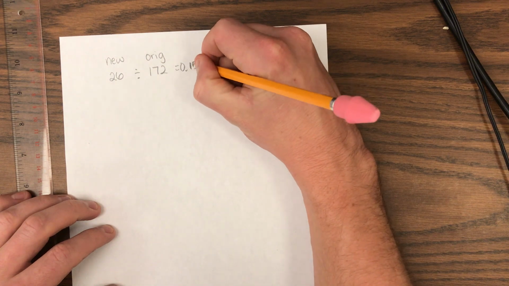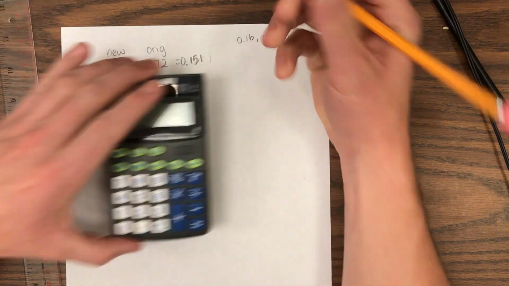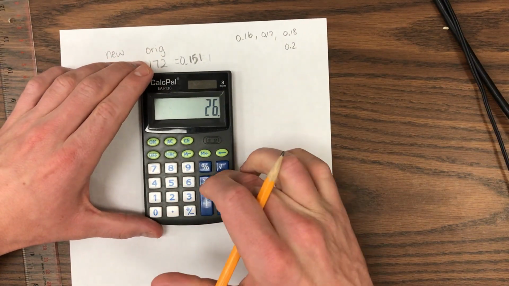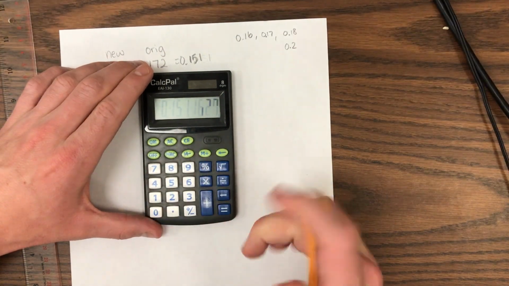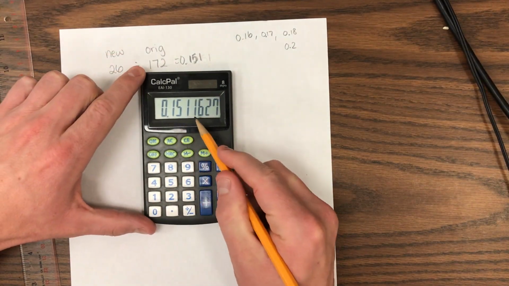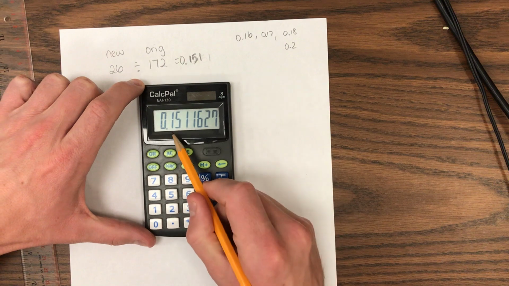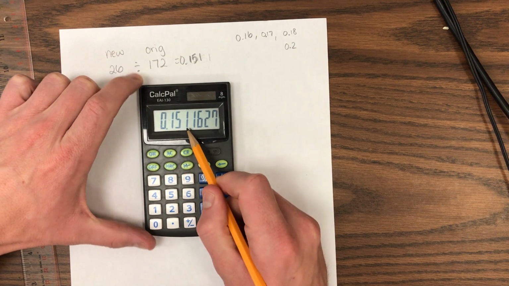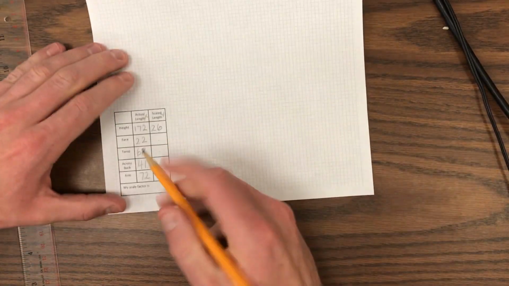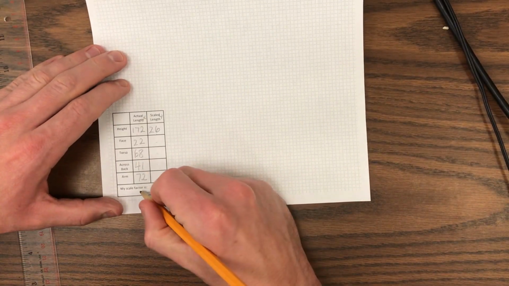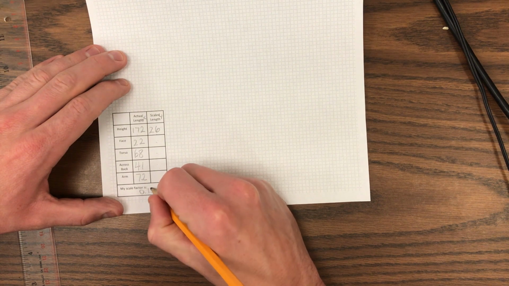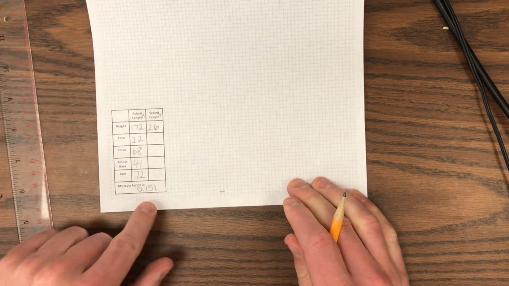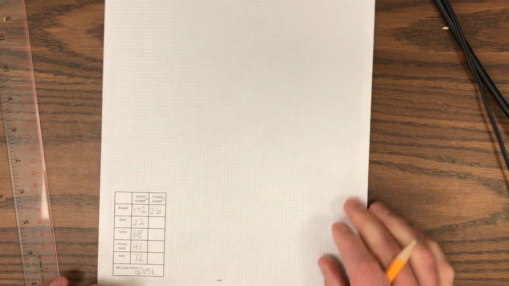I would like it if you went to 3 digits. For mine, when I actually do 26 divided by 172, I get 0.15116. I just decided to stop at the third digit, so I wrote 0.151. That's what I'm going to go with. I'm going to write that number on the front side of the paper where it says my scale factor is 0.151. You should have something different there than mine though.